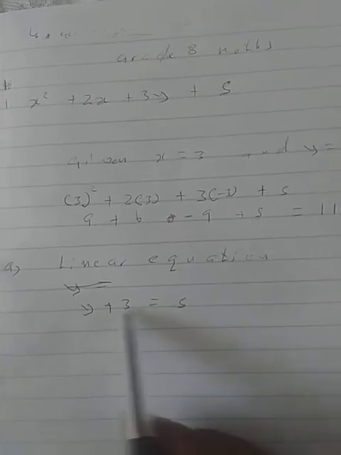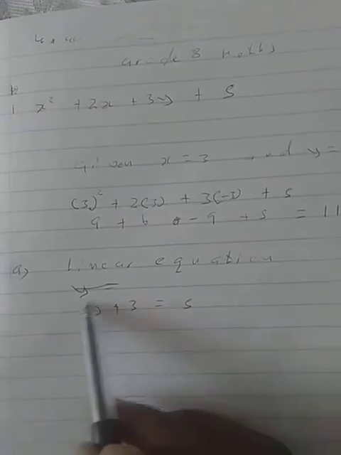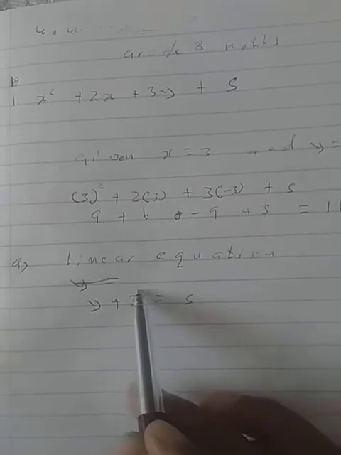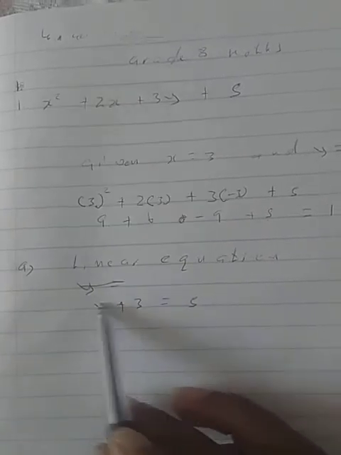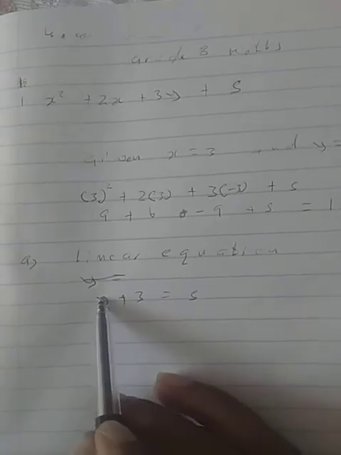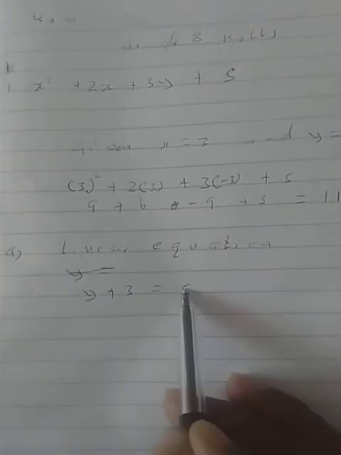In that case, it would mean that for us to have y as 2, we need to subtract 3 from 5 so that we can have y as 2, because we need 2 here to get to 5, because 2 plus 3 is 5.